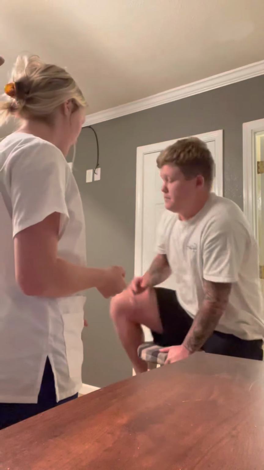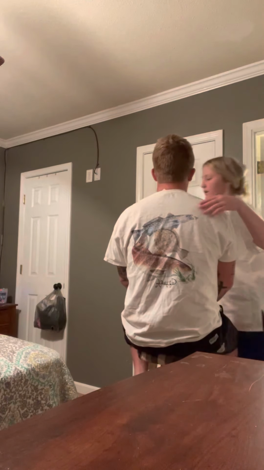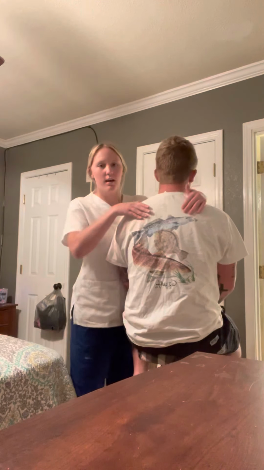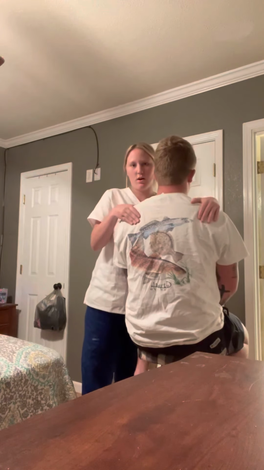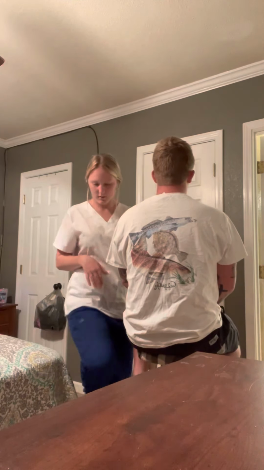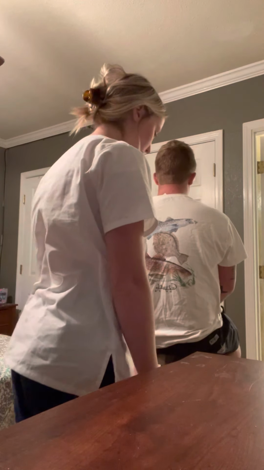your back is facing the camera for me, and then sit as straight up as possible. So I'm going to come around here, and his back is erect, you can see, and his shoulders are symmetrical, and his head is in the midline, and his scapula midline and iliac crest are also symmetrical.